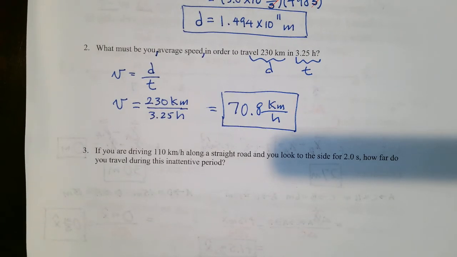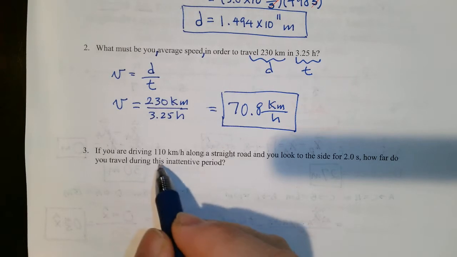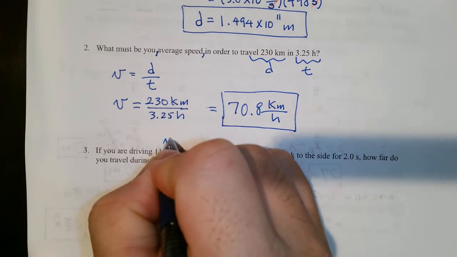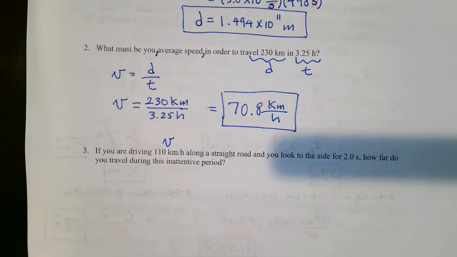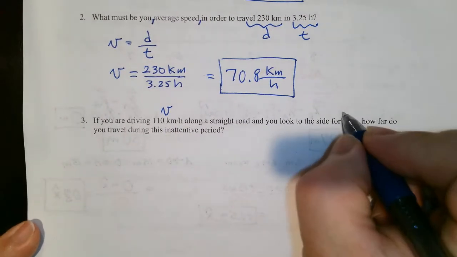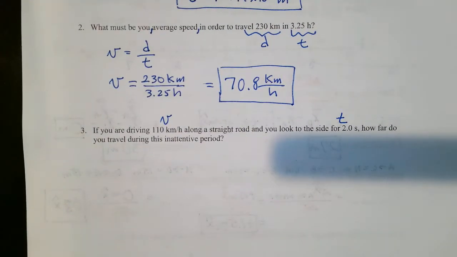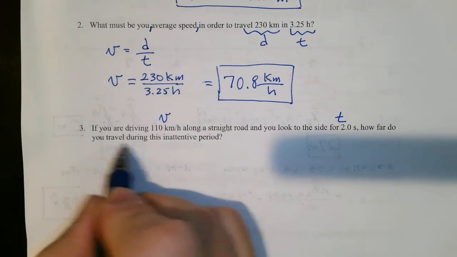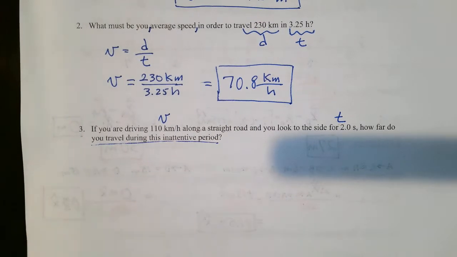All right, number 3. If you are driving 110 kilometers per hour, that's about like 65 miles per hour, right? That's the speed. Along a straight road, you look to the side for 2 seconds. This is the time. How far do you travel during this inattentive period? If you look away to the side for 2 seconds, not keeping your eyes on the road, you'll be traveling a pretty long distance. That's only for 2 seconds.